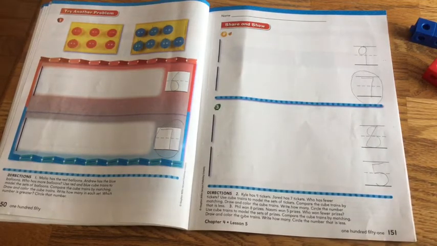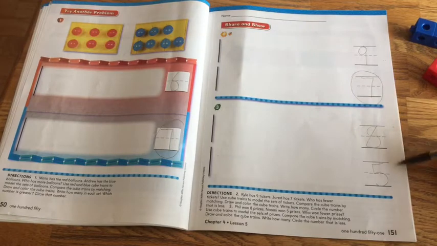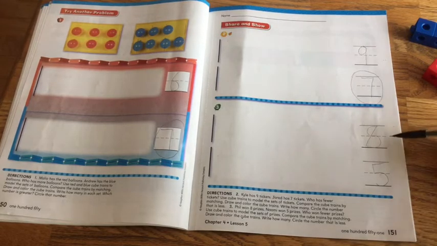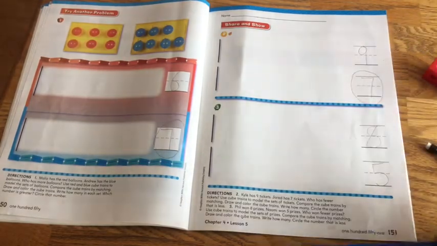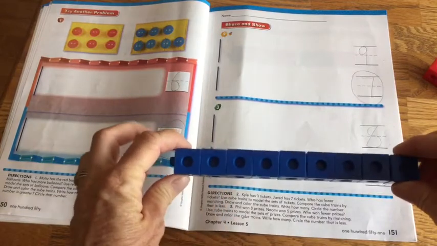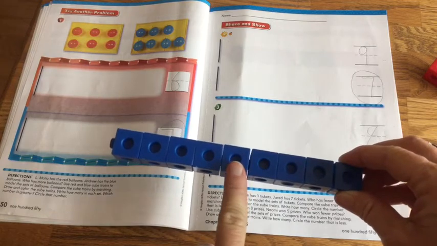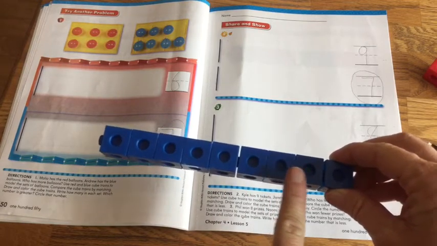Who won fewer prizes? Remember, fewer means less. Fewer and less mean smaller. So which is the smaller number? Well, let's see. Use cube trains to model the sets of prizes. Circle the number that is less. Okay, so 8. Let's count out 8 here. 1, 2, 3, 4, 5, 6, 7, 8.